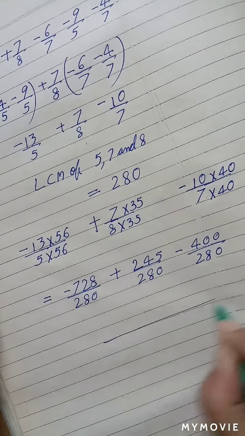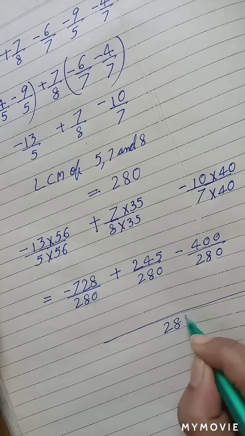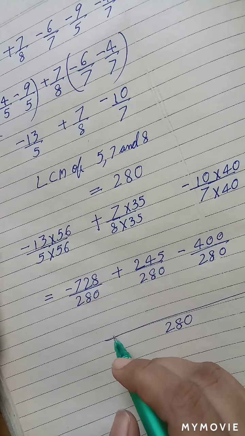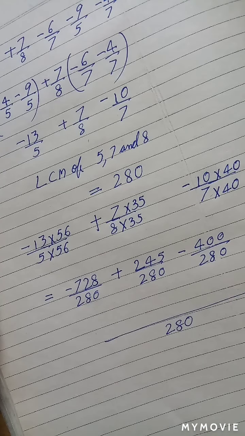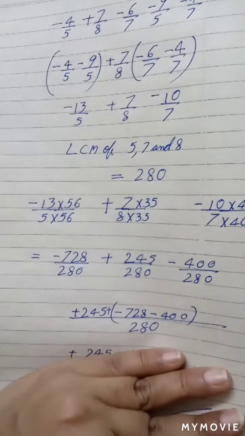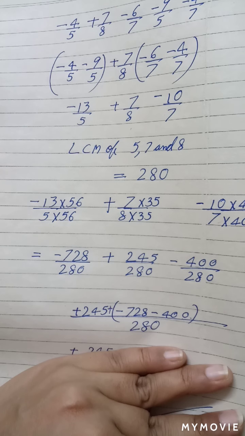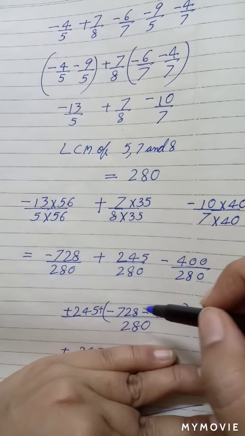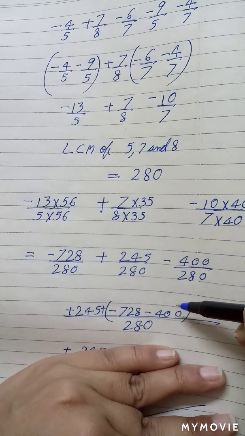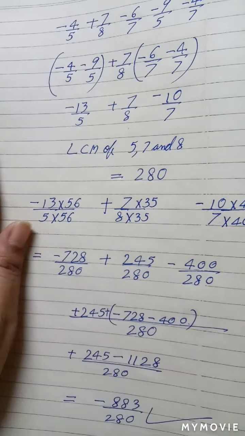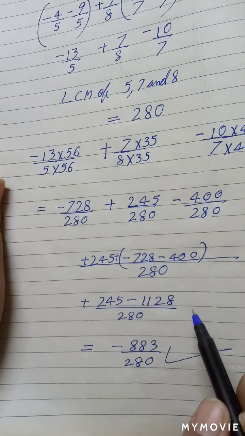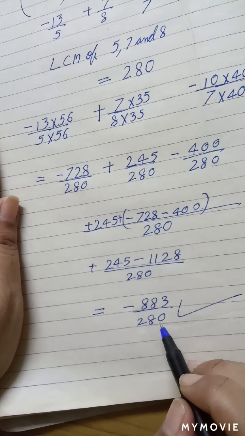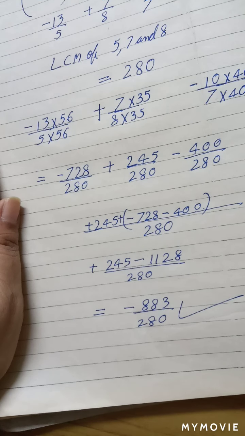Put them all under the same base, that is 280. And the wise thing to do here is, this is a method I prefer to do. So we will group these numbers together. That way it's going to be easy. Group the numbers with the like signs. We will perform operation between minus 728 and minus 400. We will have 245 minus 1128, which will result into minus 883 by 280.